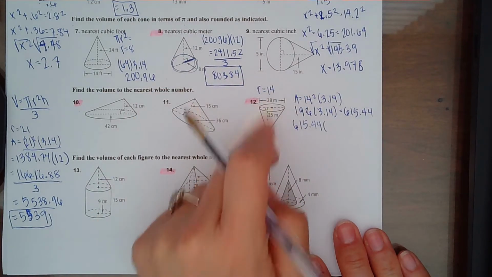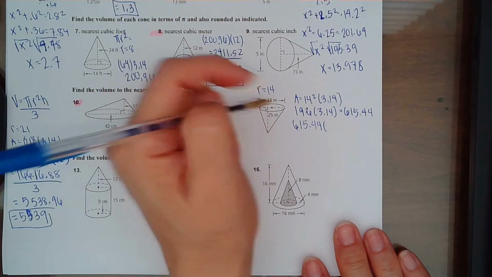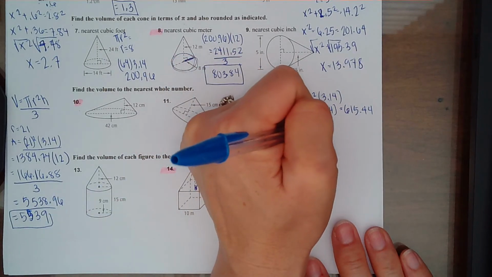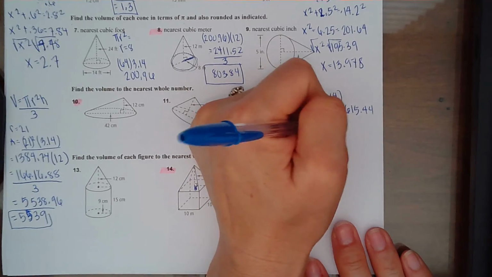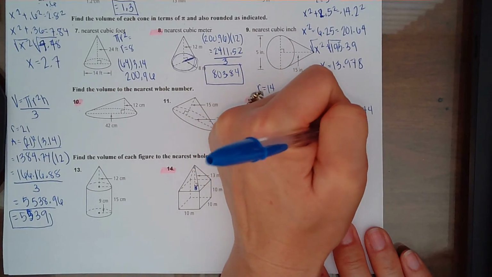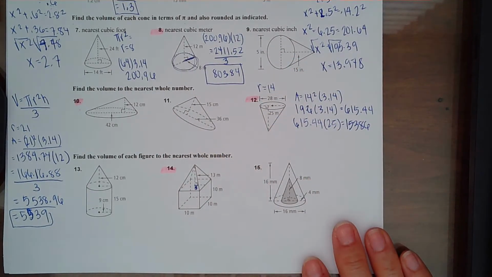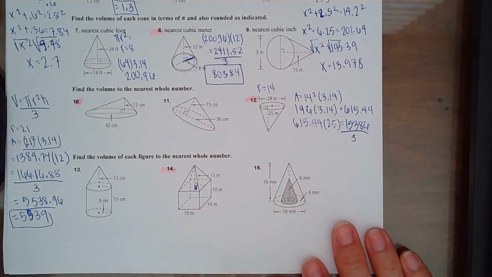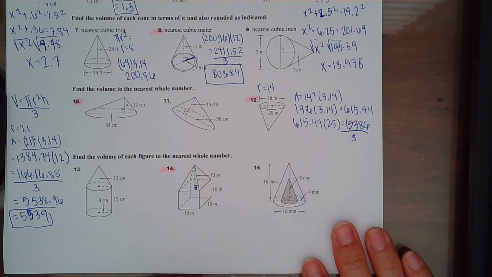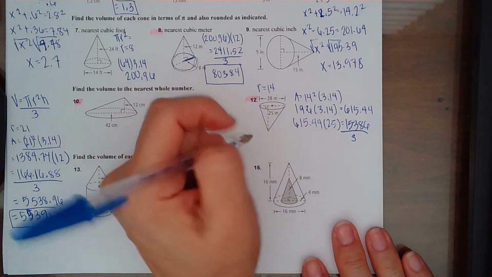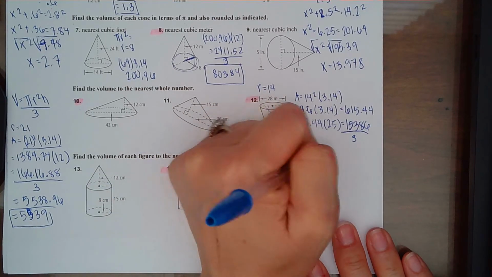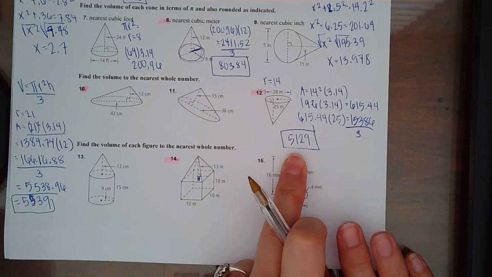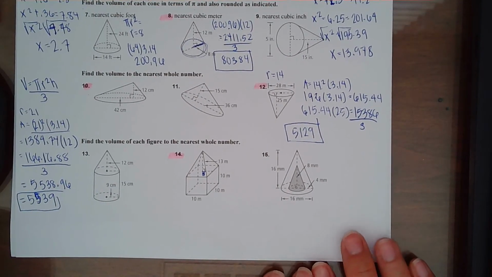615.44, and I'm going to multiply it by my height of this elliptical cone, which is 25. So times 25. And that will give me about 15,386. And keep in mind, since it comes to a point, I need to divide it by 3. So I will divide that by 3, and I will get approximately 5,129 because it says to round to a whole number. That's about where I am.